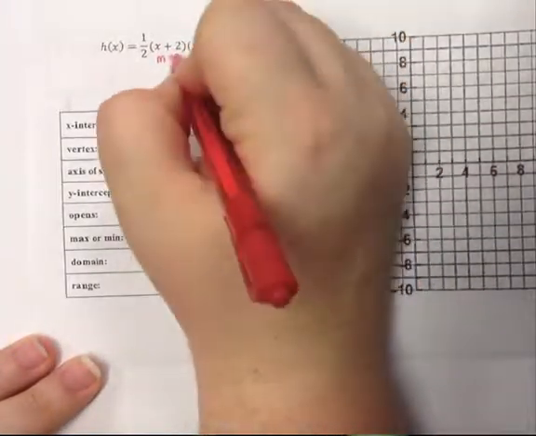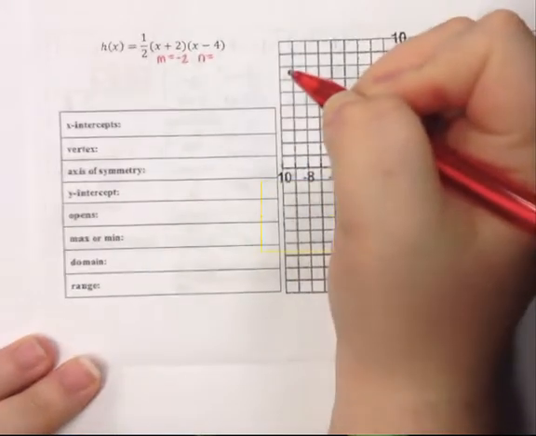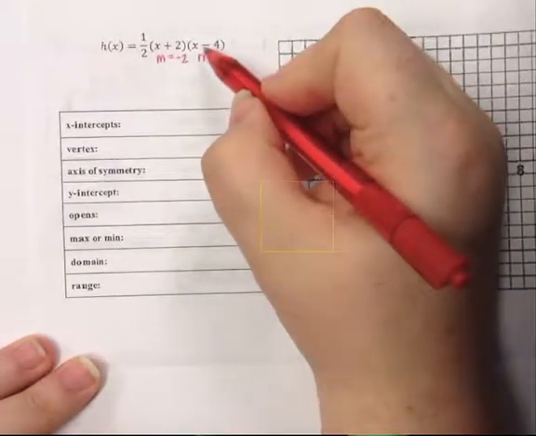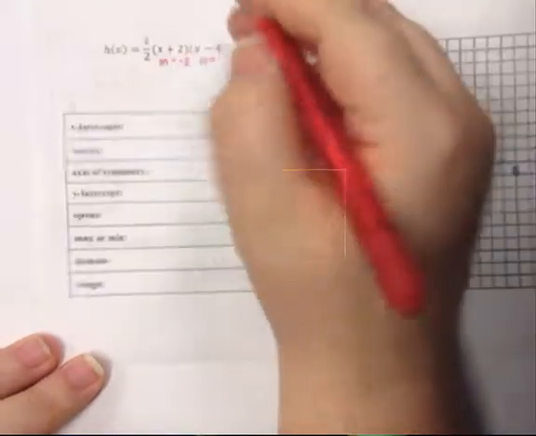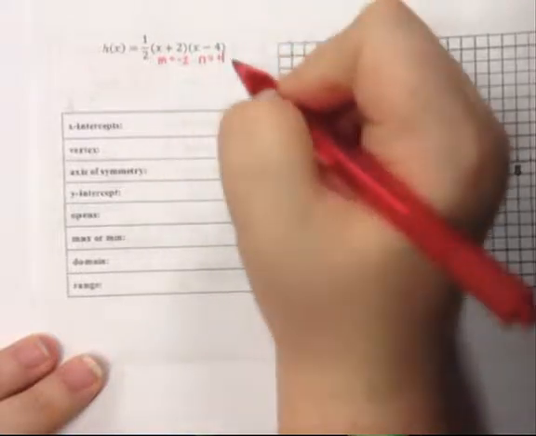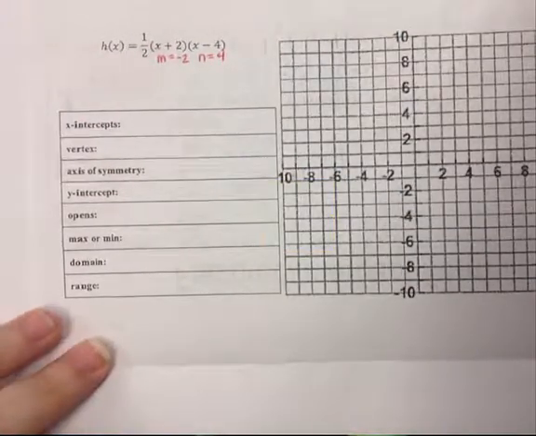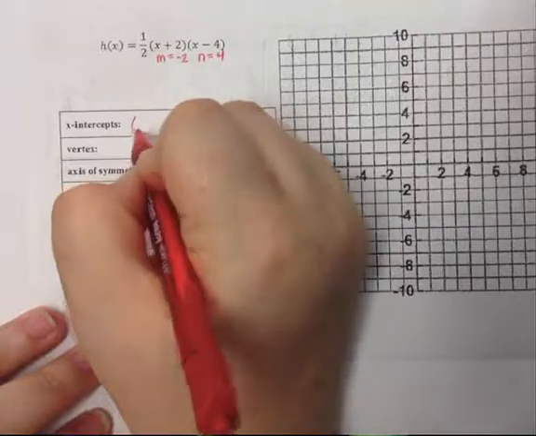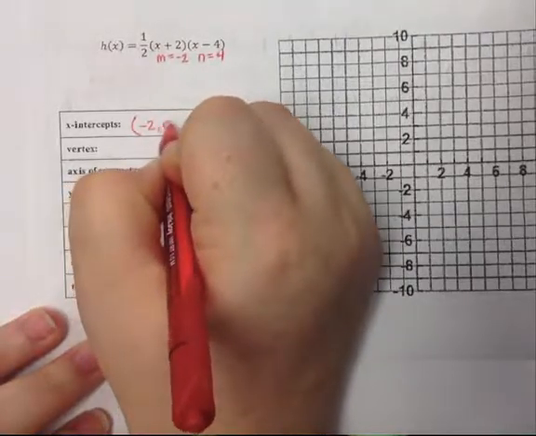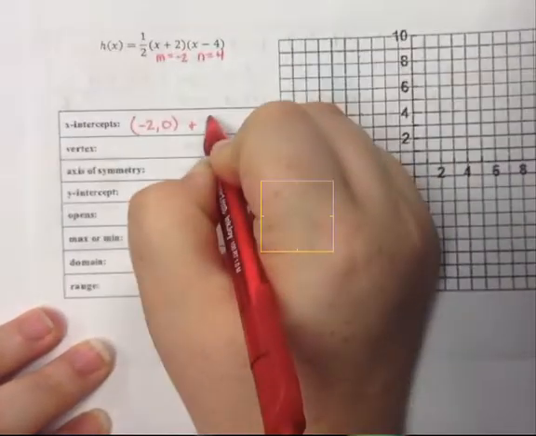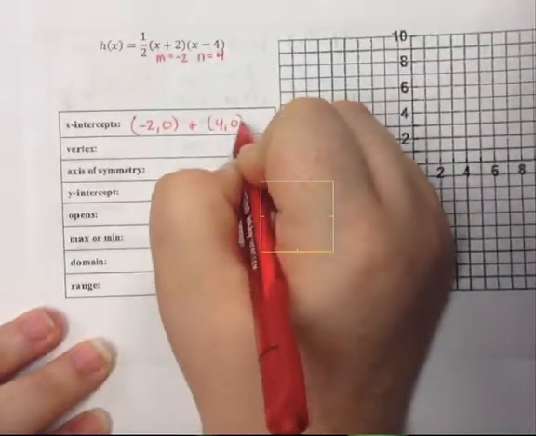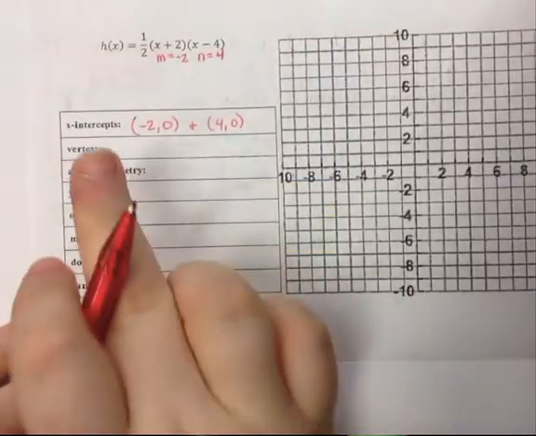Negative 2 plus 2 gives us 0, so m equals negative 2. This one says what minus 4 gives you 0, and it's 4 minus 4 gives you 0. So our n value is 4. We can write our x-intercepts as (negative 2, 0) and (4, 0). We always make sure we try and have 2 x-intercepts.